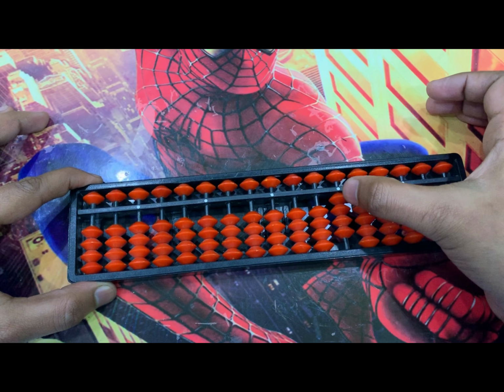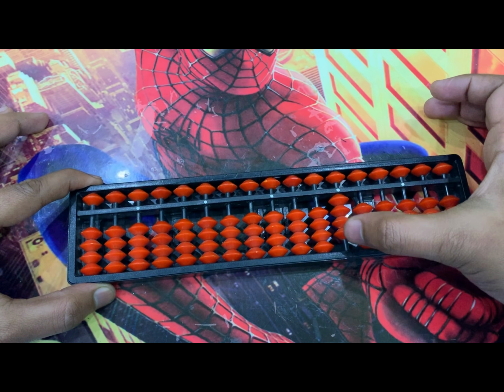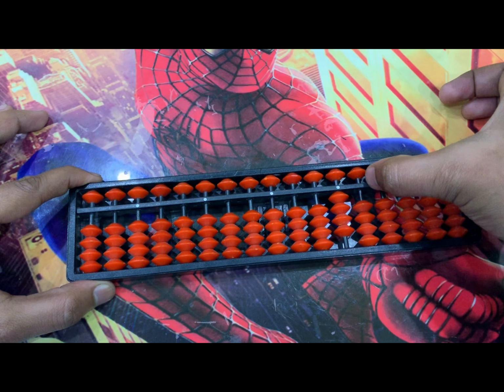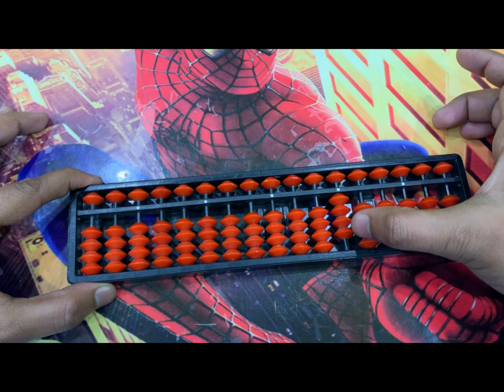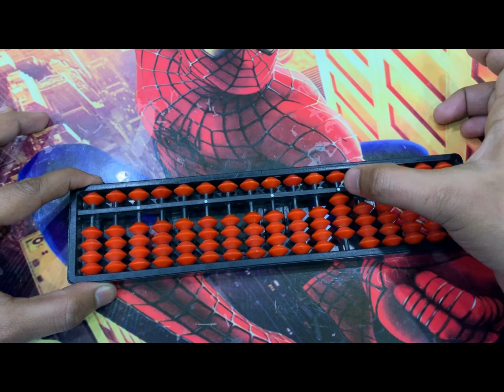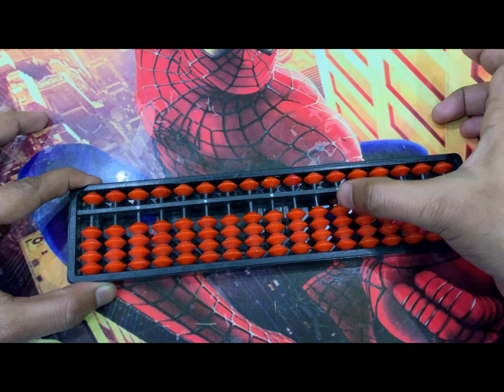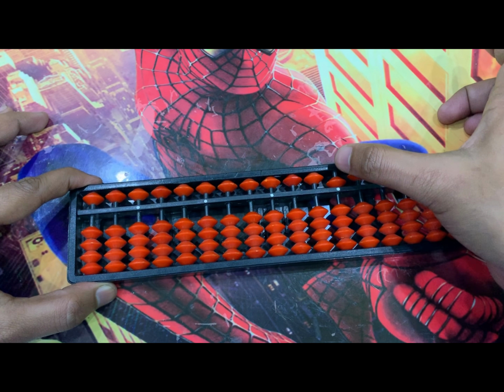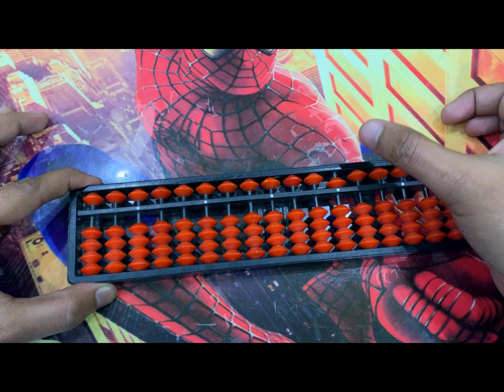If all 4 beads are up, touching this middle rod, this is called 4. Now if I pull it down, this value is now 0. If I pull the upper bead down, this value is 5.